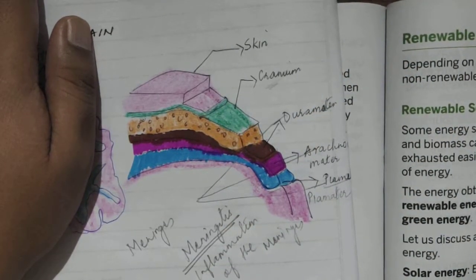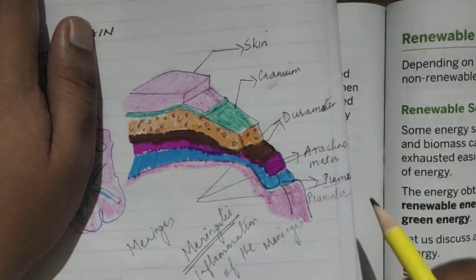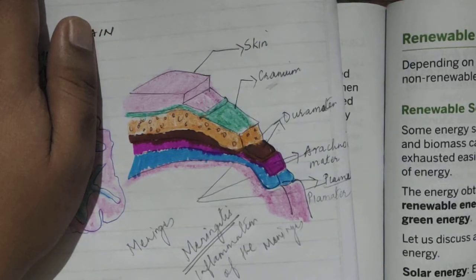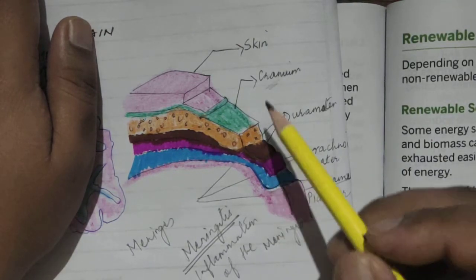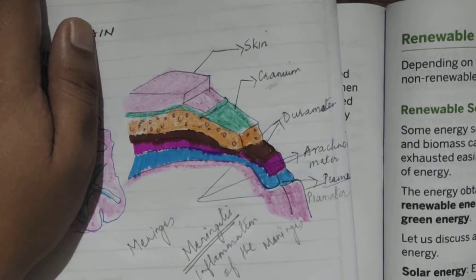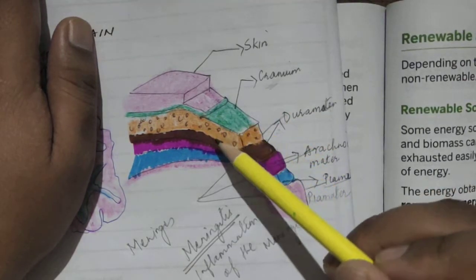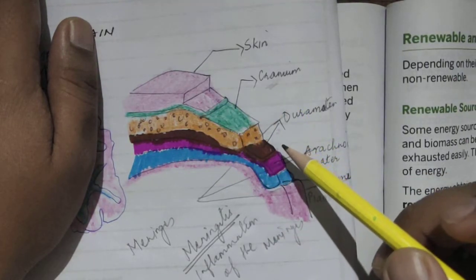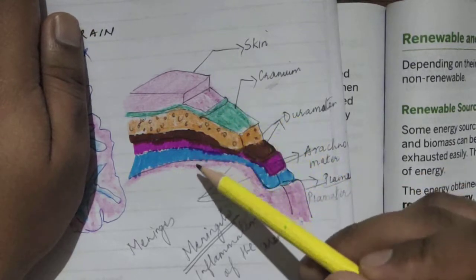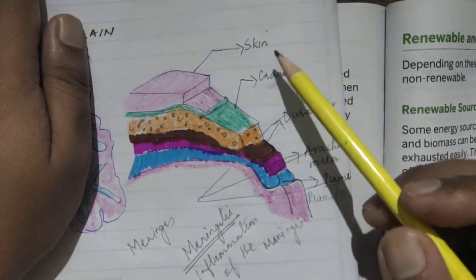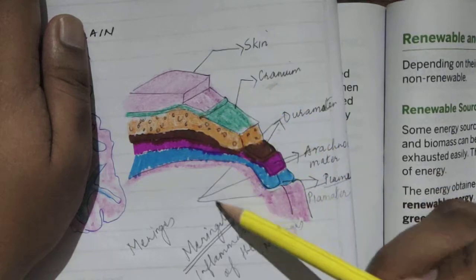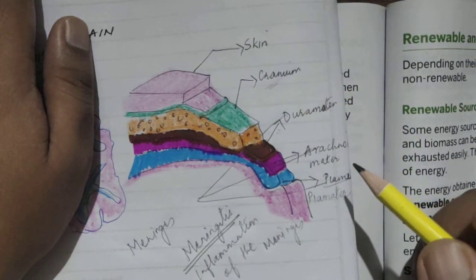Inside the cranium there are three layers, known as dura mater, arachnoid, and pia mater. In between these layers there is a very important fluid that acts as a cushion and protects the brain from shock and injury.